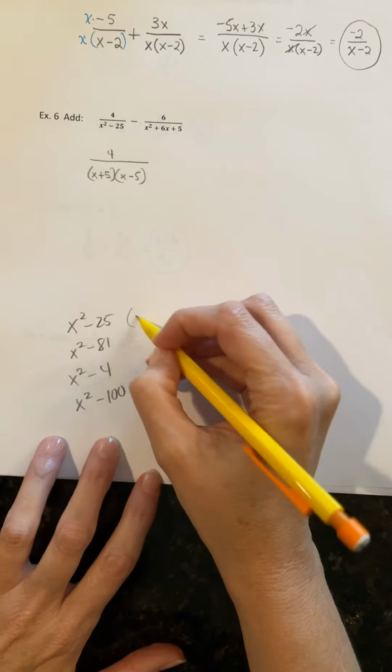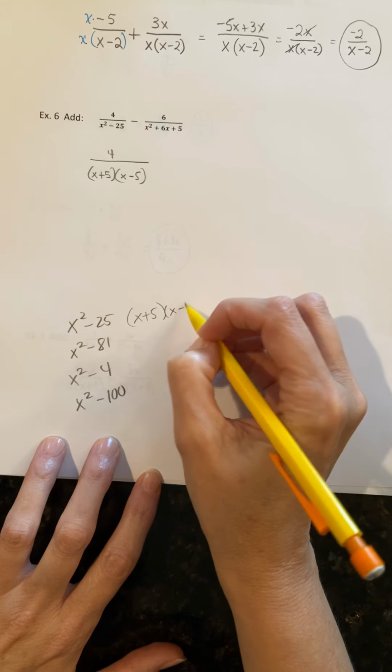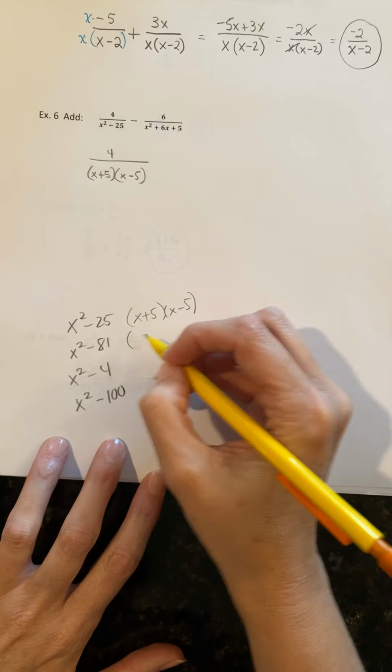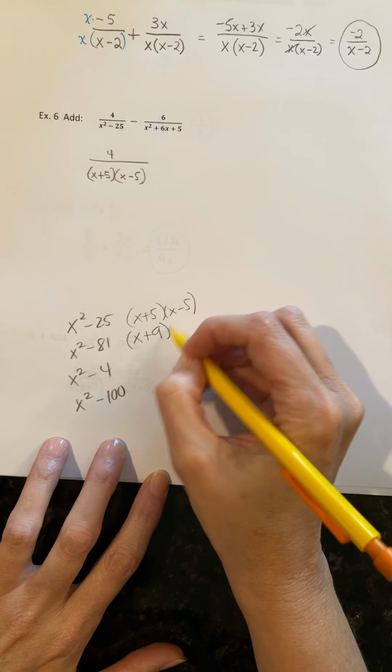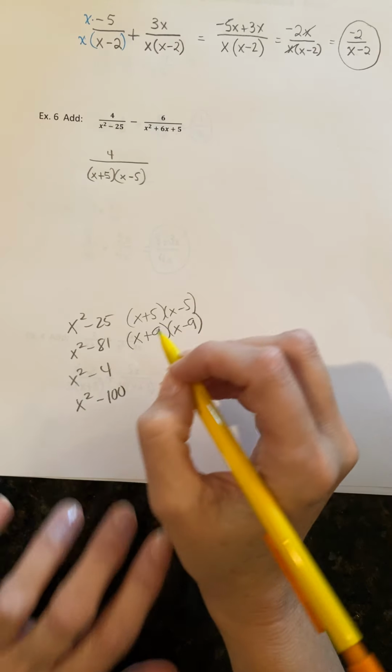See, that's a x plus 5. Sorry, my puppy is happy that my daughters are home. X plus 9, x minus 9. Delilah, shh.